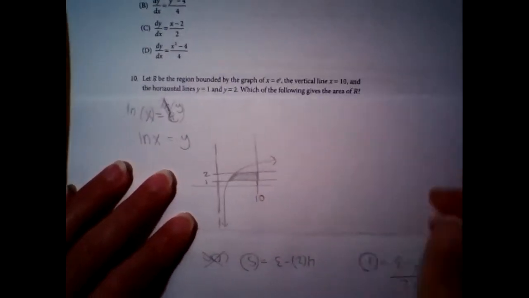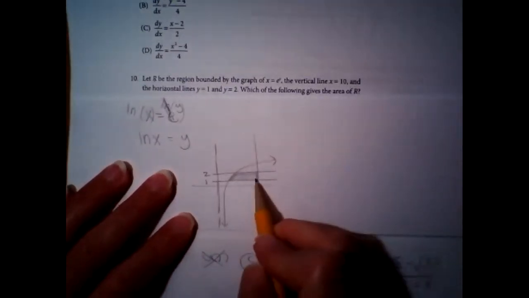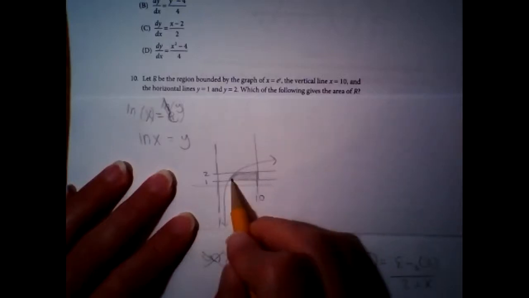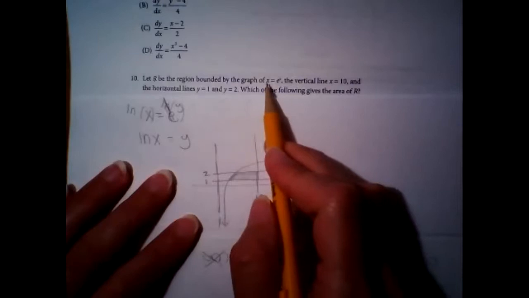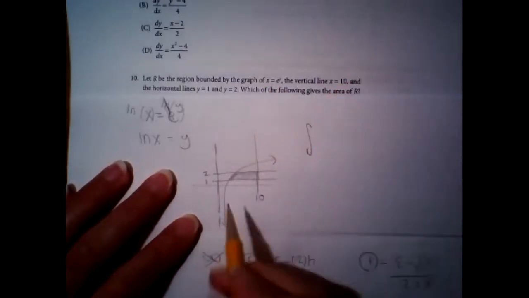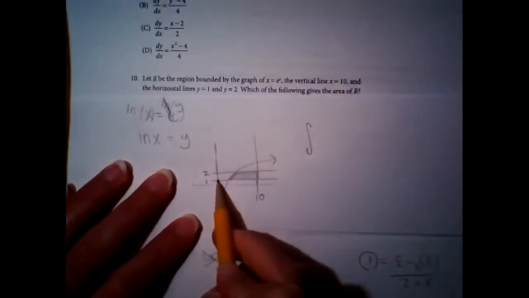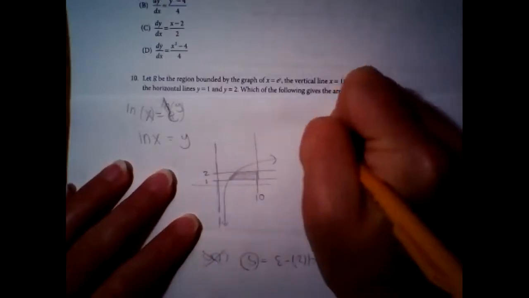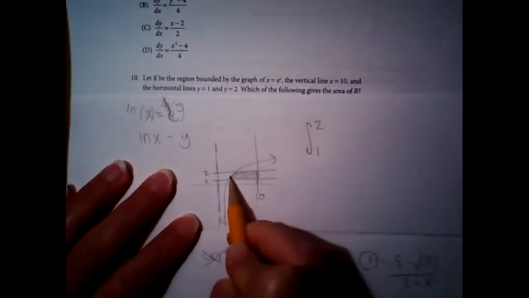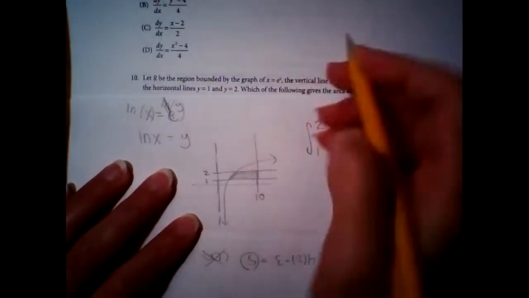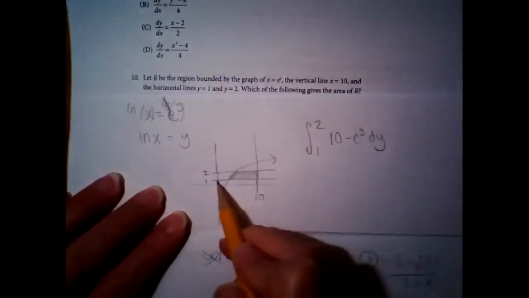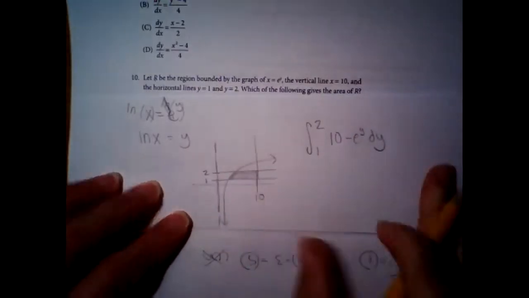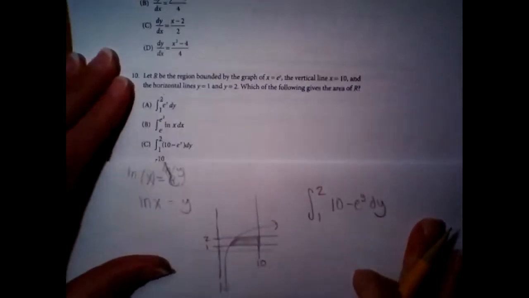So which of the following gives the area for R? It's going to be a dy problem. It's a right graph minus left graph kind of thing. And this was your big clue, is that this was written x equals. So our integral will be from 1 to 2. There are y values there, from 1 to 2. And we want to do right graph minus left graph. So it's 10 minus e to the y. So again, integral from 1 to 2, and then right graph minus left graph, 10 minus e to the y. So that one is C.